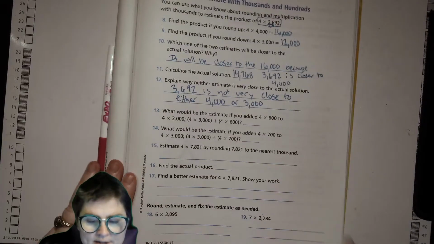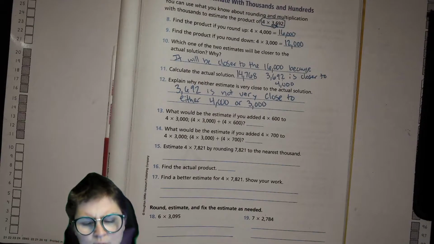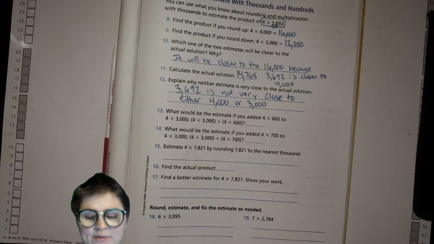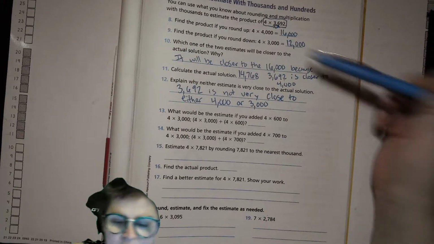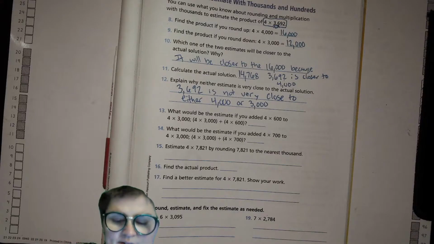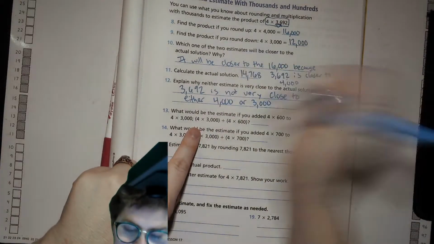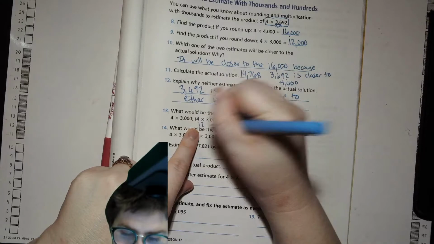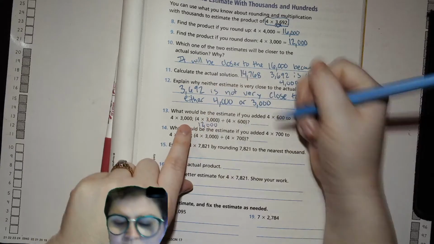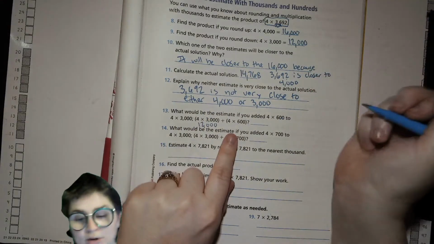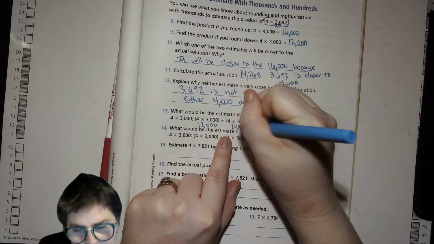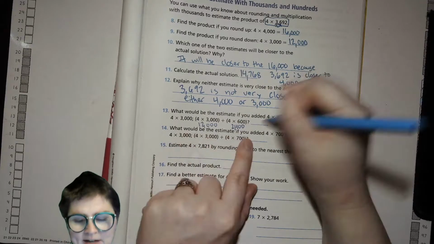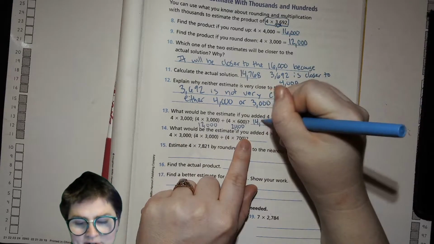Here we go. What would be the estimate if you added 4 times 600 to this earlier thing that we did with the 3,000? That would sort of scooch it, right? So 4 times 3,000 was the 12,000. 4 times 600 is 2,400, right? So then we're going to add that in. Then we'll have 14,400.